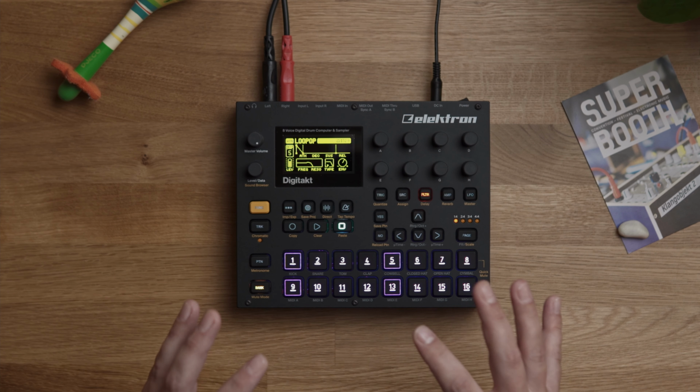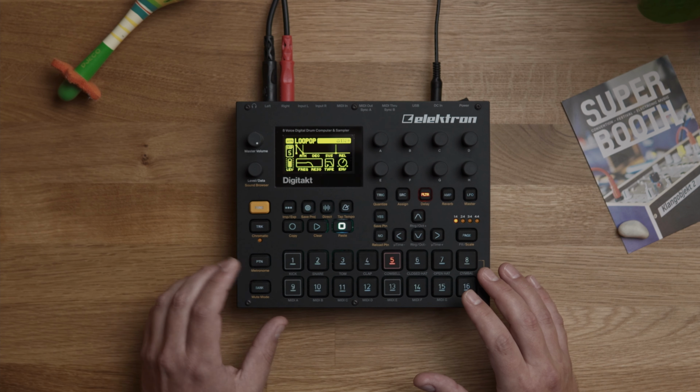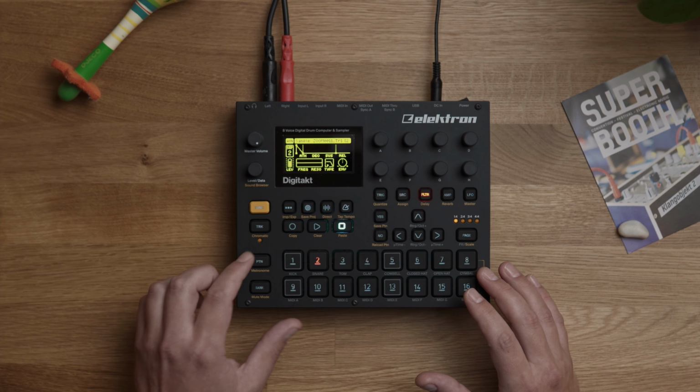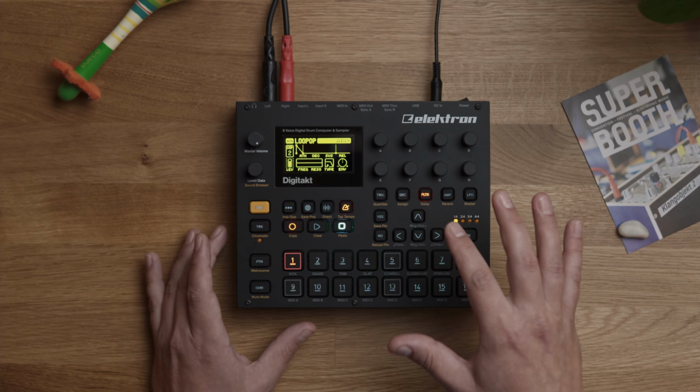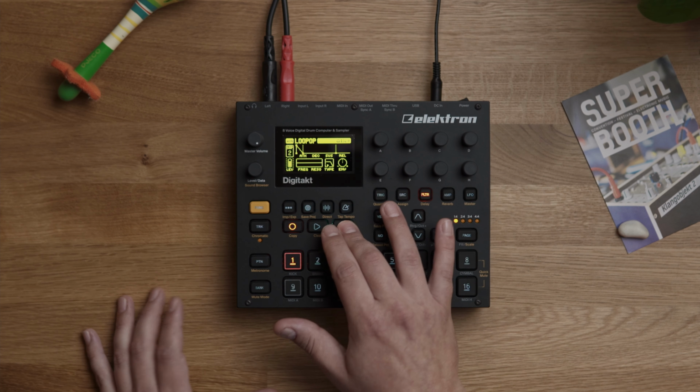And then we can go into this pattern again, copy the original one and paste it over here. That's gonna be our breakdown. So we can mute the kick drum and the sub end. And then I can go into this track number 2 and also give us this kind of crash sound into the break.